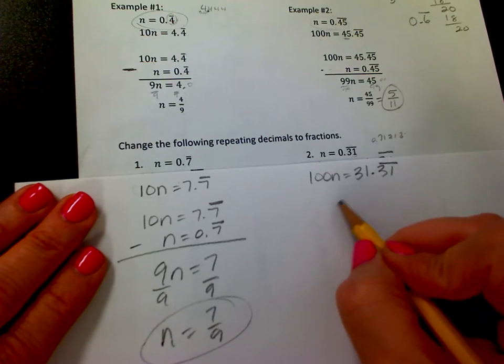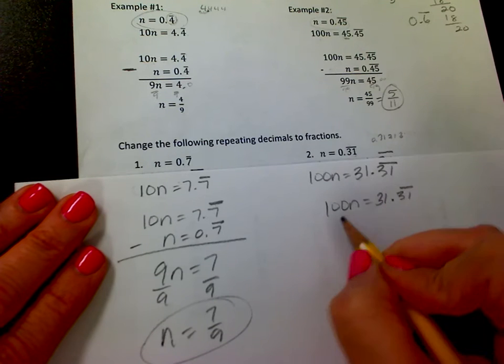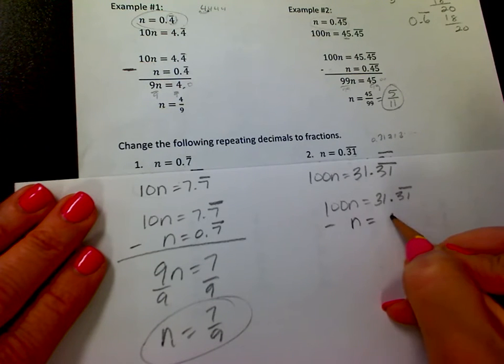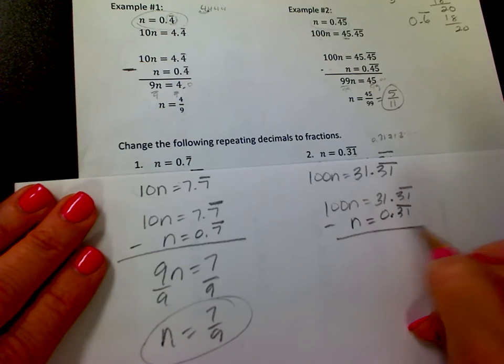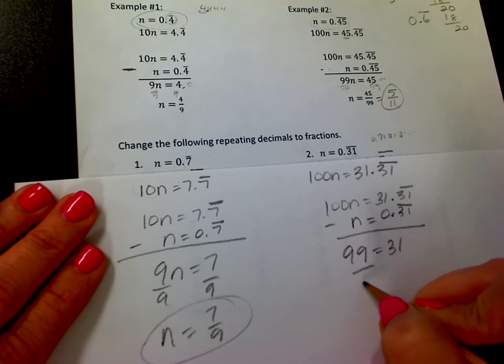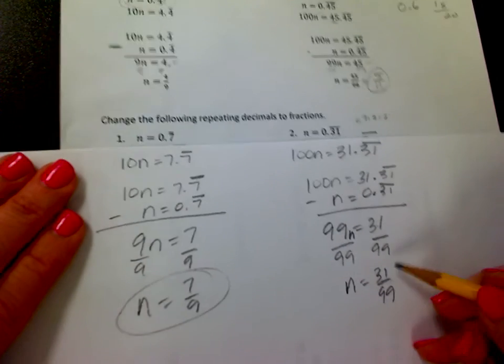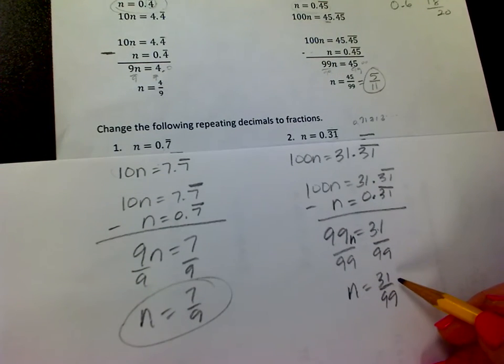Now, I can take my 100n equals 31.31 repeating, minus n, my original, which is 0.31 repeating. So I get 99n equals 31, n equals 31 over 99. Now, 31/99, there is no number that goes into both of these, so that's simplified.